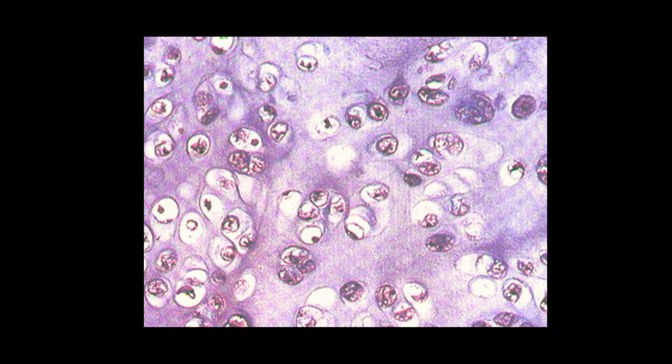Now histologically, I will just name the different types of chondrosarcomas. It is dedifferentiated, clear cell, mesenchymal, and conventional. So here we are seeing a conventional type of chondrosarcoma.